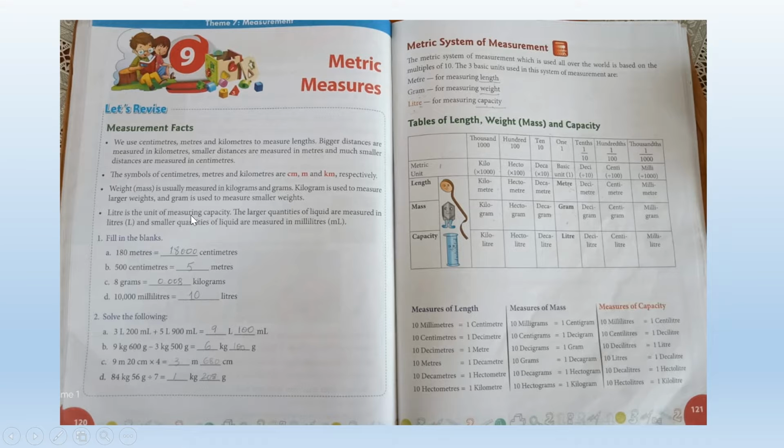So liter is the unit of measuring capacity. The larger quantities of liquid are measured in liters. The capital L stands for liters. And small quantities of liquid are measured in milliliters. For example, any medicine is always measured in milliliters, ml, 10 ml, 5 ml. All this represents the smaller quantities of liquid.